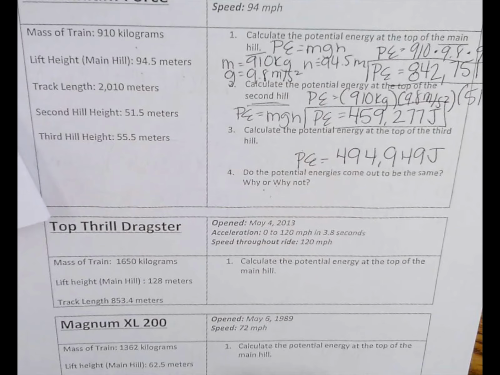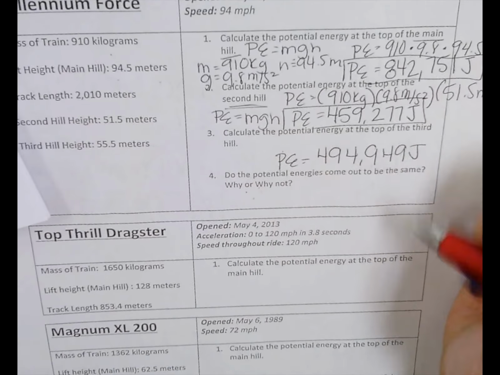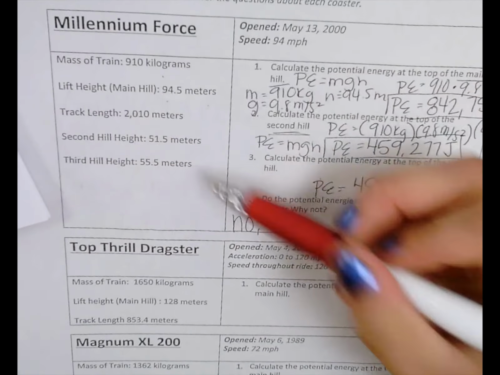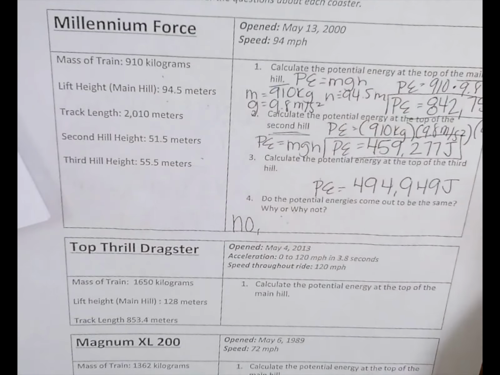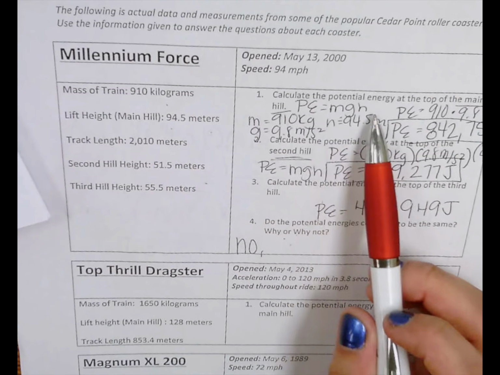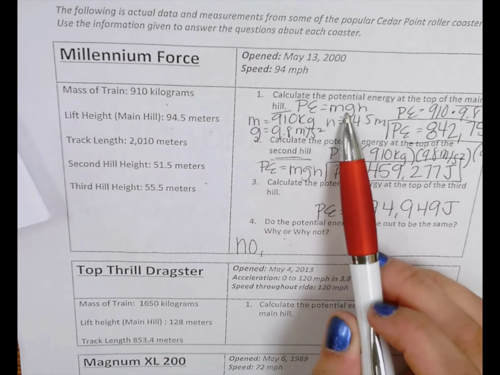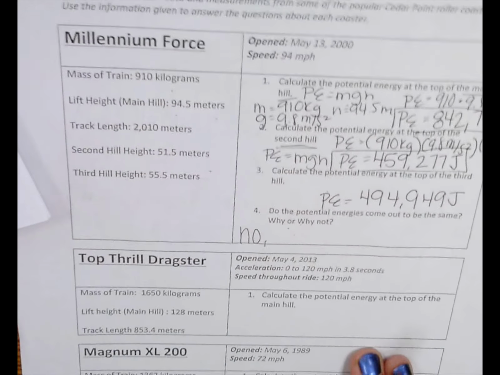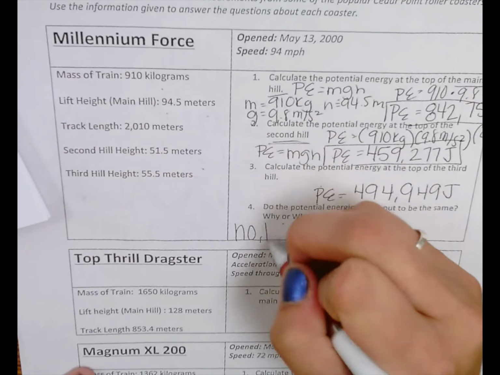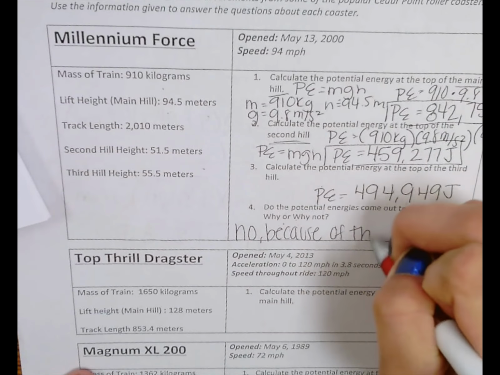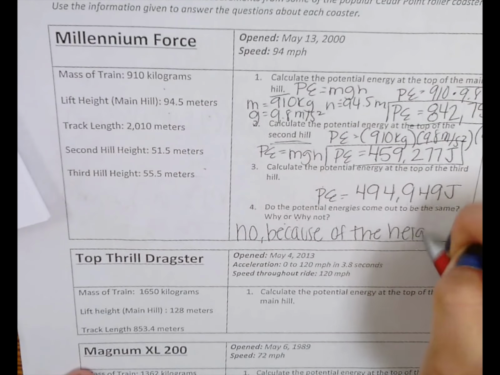And the last problem says, do the potential energies come out to be the same? Why or why not? No, they're all different. Why are they different? They're all different because we use a different height depending on what hill we have. So if we're looking at the equation, potential energy equals mass times gravity times height, even though it has the same mass and gravity, when the height changes, the potential energy changes. This is a lot like that roller coaster worksheet we worked on. So no, because of the heights.